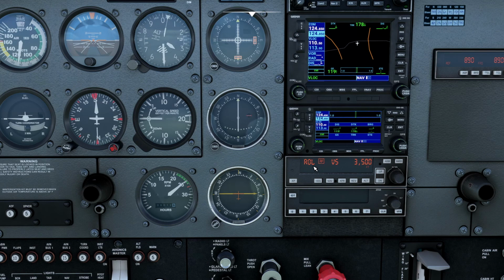The default roll mode that it goes into is the wing leveler mode. All this roll mode does is, if you're in an attitude other than wings level, it will roll your wings to level and then hold them there. And you can tell we're in the wing leveler mode by the roll mode annunciator showing ROL.